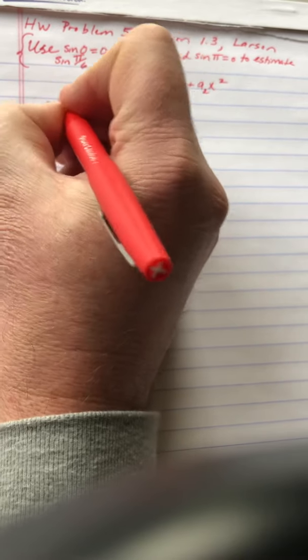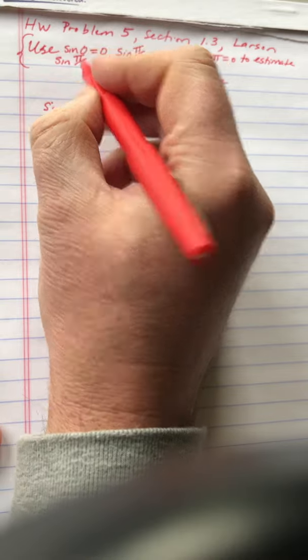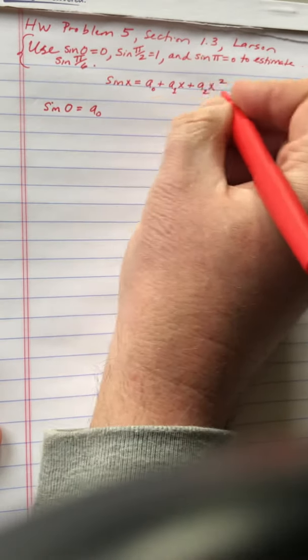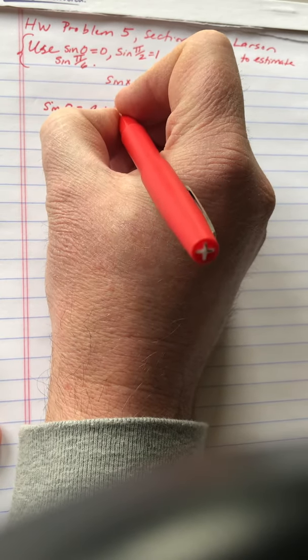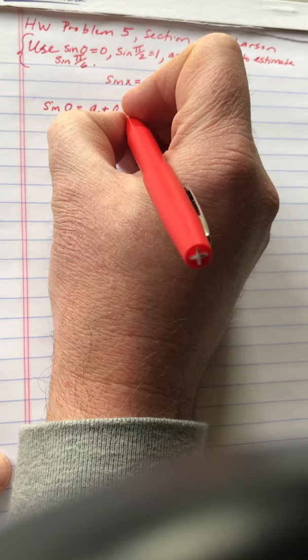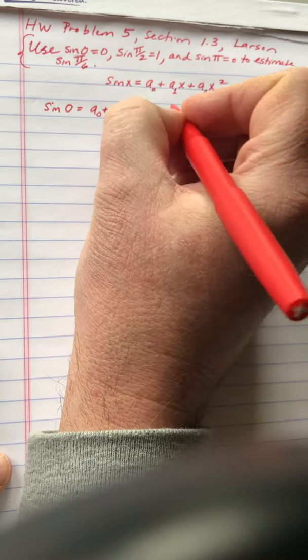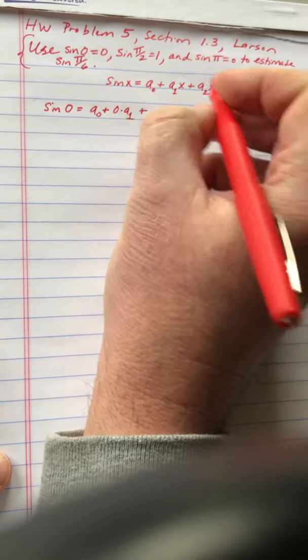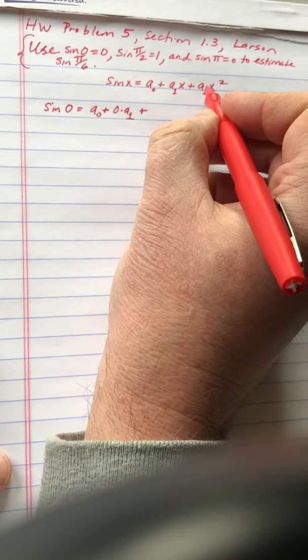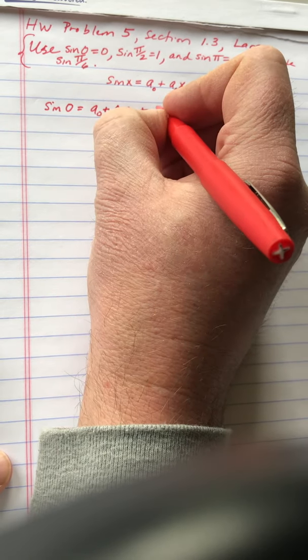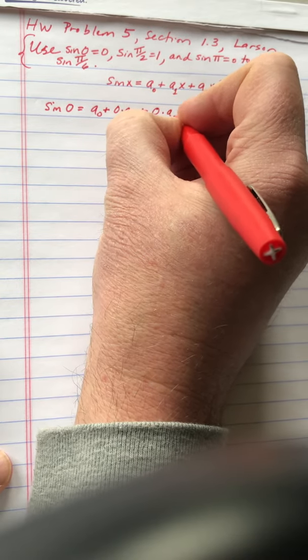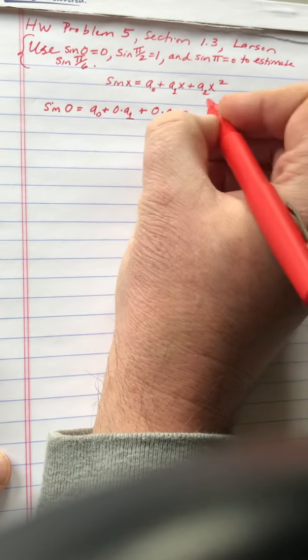Well, sine of 0, that's my first piece of information given. What's the x? It's 0, so everywhere there was an x in this equation up here, I'm just going to put a 0. So a naught plus 0 times a1, right? And now the reason I switched that, I'll explain in a second. Here I have a2 times 0 squared. Well, that's just going to be 0 times a2. I'm sure you agree with that. And that's going to equal 0 because it was given that sine of 0 equals 0.